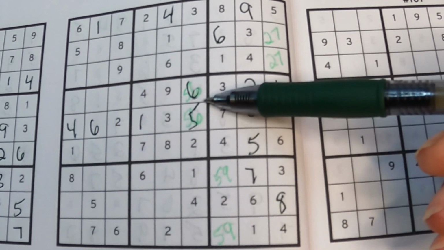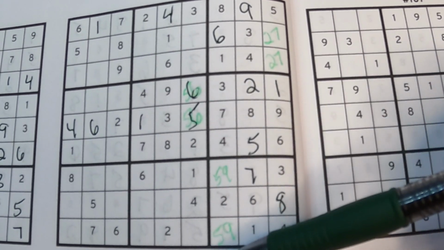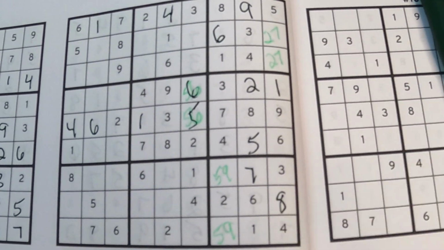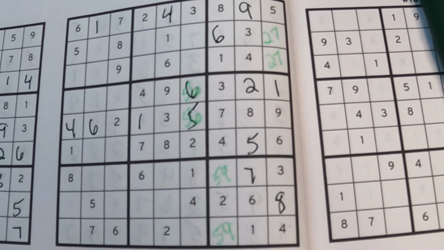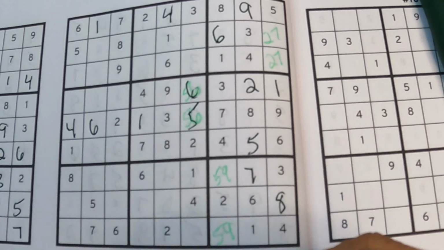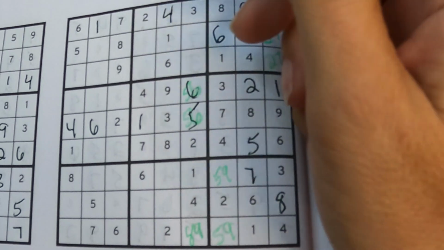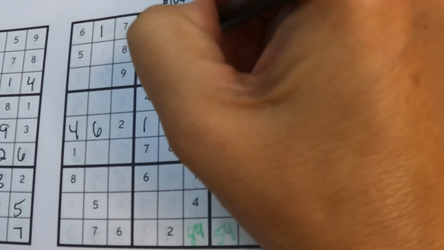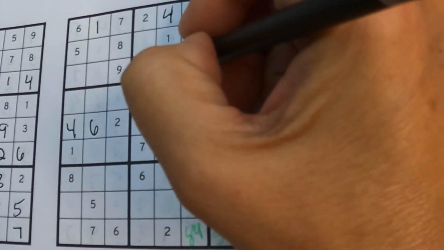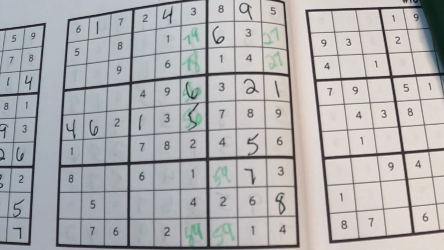For this column now, we're missing 7, 8, and 9. We've got a 7 here, so 8, 9. 8 here, so 7, 9. 9 here, so 7, 8.